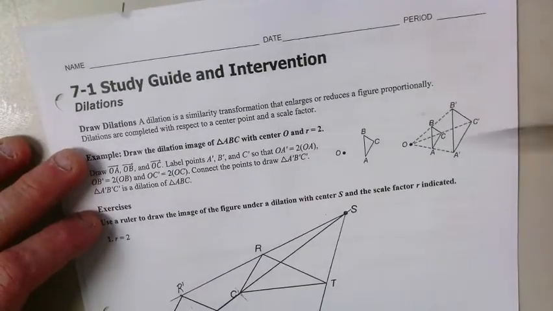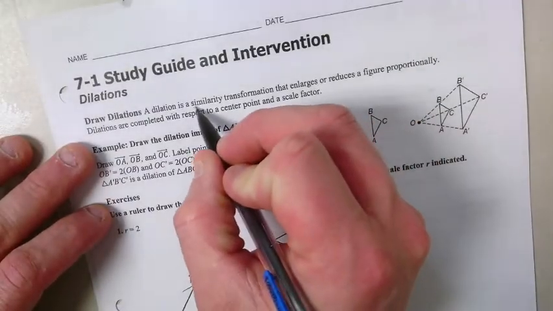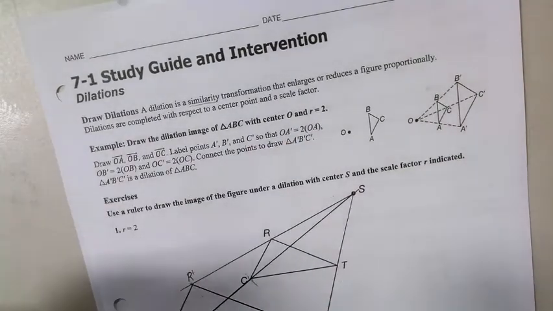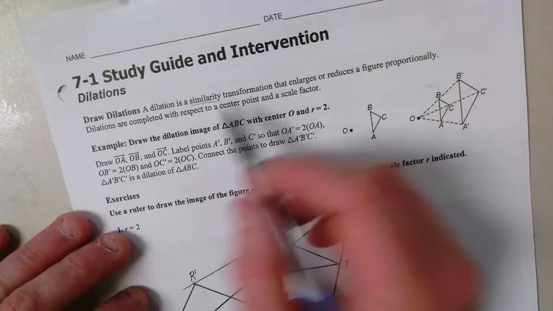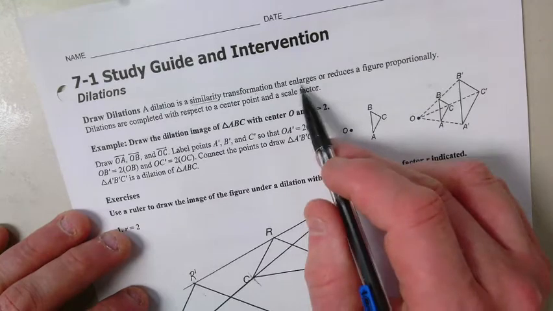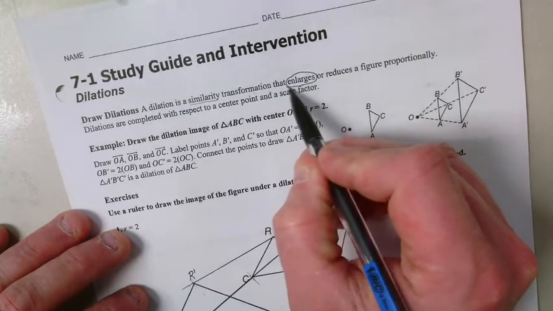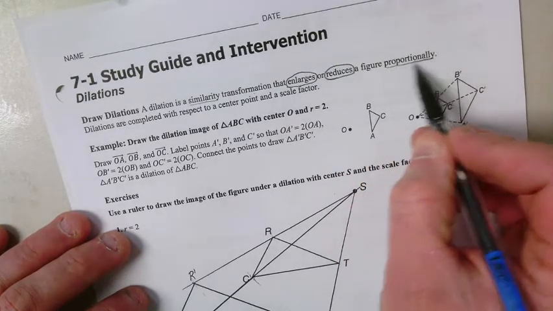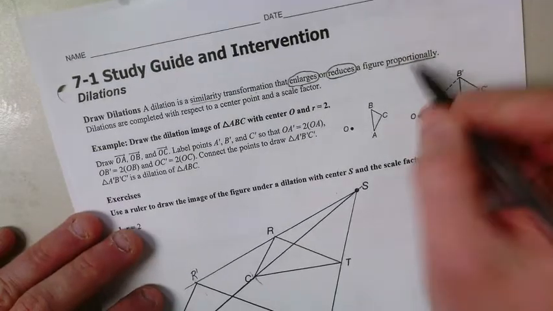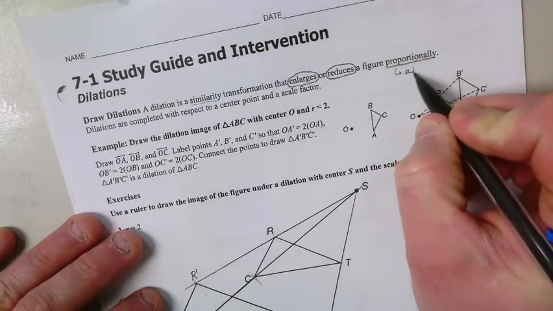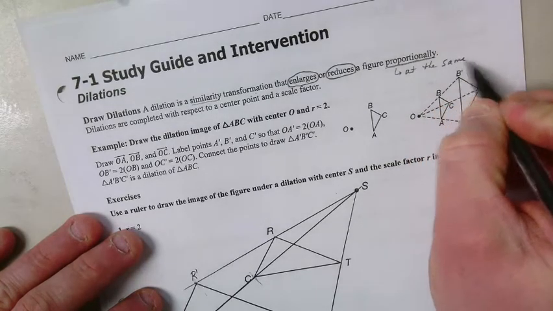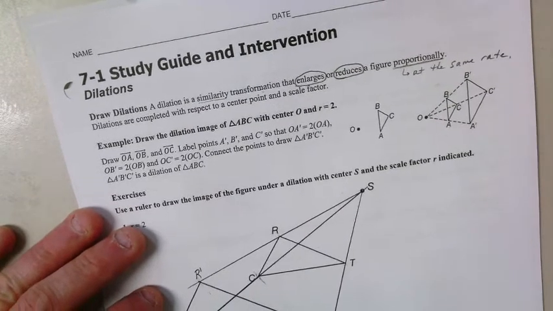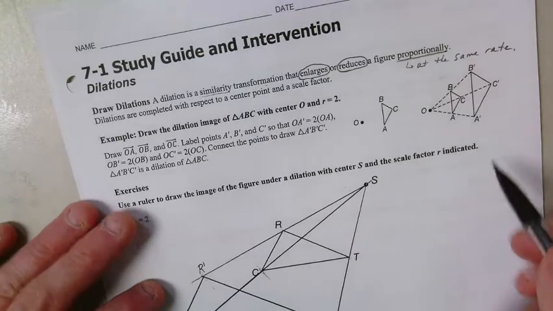So it says, a dilation is a similarity transformation. So it's not what we called earlier rigid motion. If you remember, rigid motion was the exact same shape and size. Everything's congruent. It's a similarity transformation that enlarges, or reduces, a figure proportionally. Okay, proportionally means at the same rate. We're going to use that word an awful lot over the course of this chapter here, so you're going to become very familiar with what it means to be proportional.